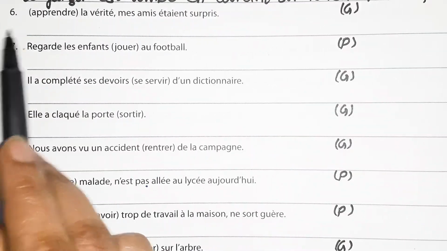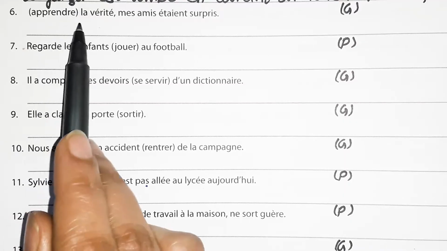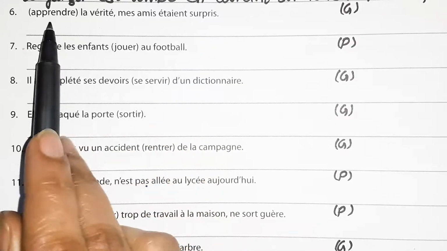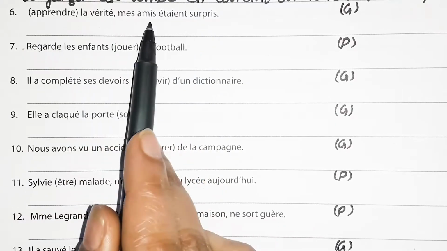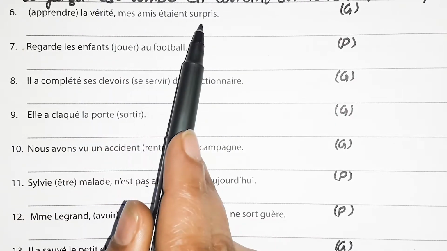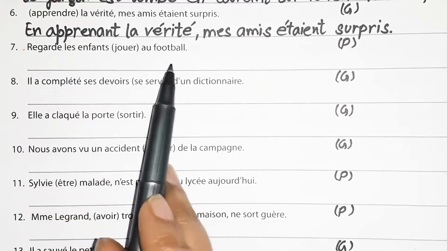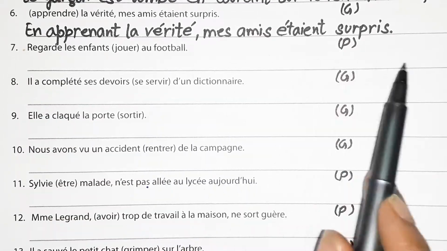Now the next statement is apprendre is the verb, la vérité, mes amis étaient surpris. Now again both the actions are done here by mes amis. Okay, they got surprised and they came to know the truth. En apprenant la vérité, mes amis étaient surpris.